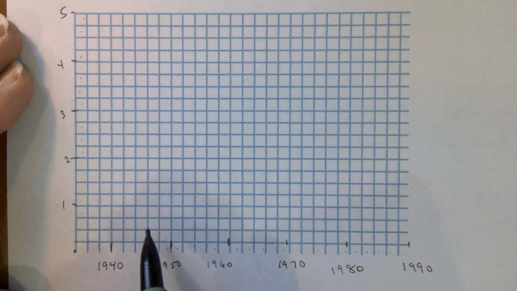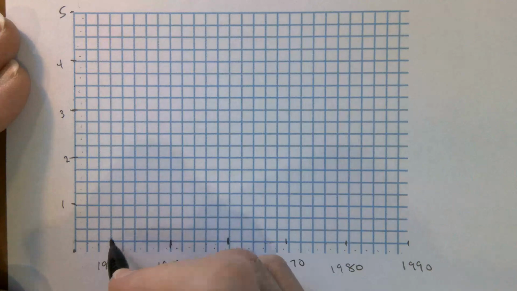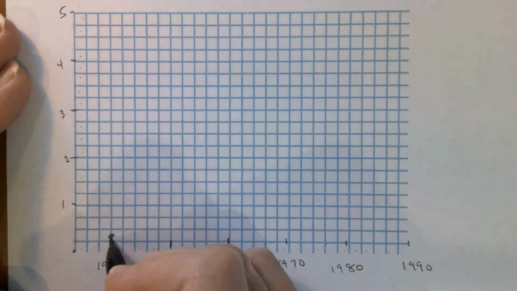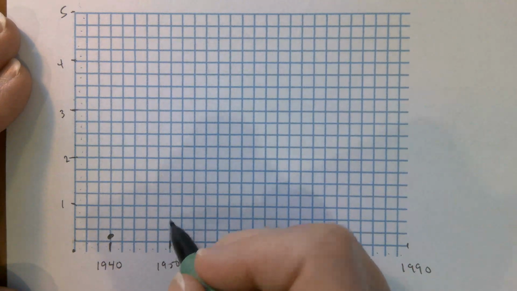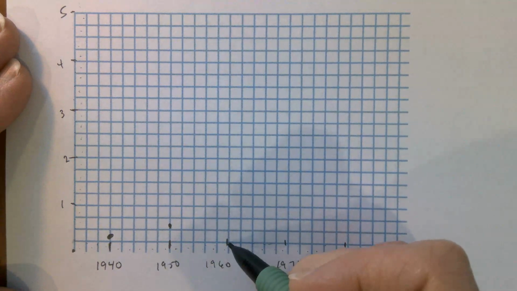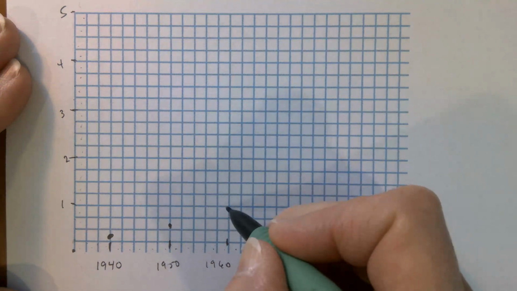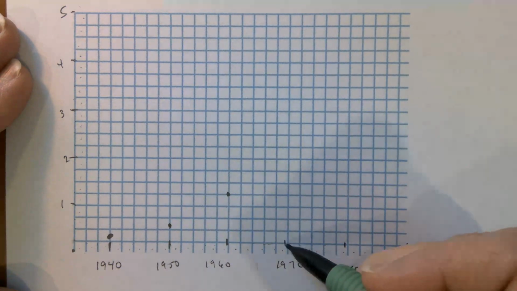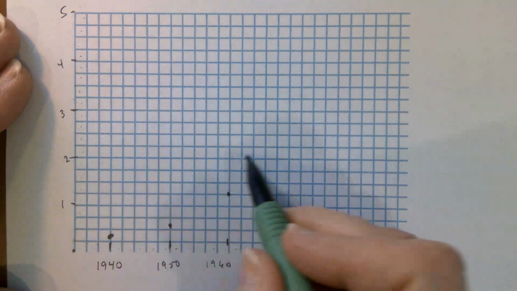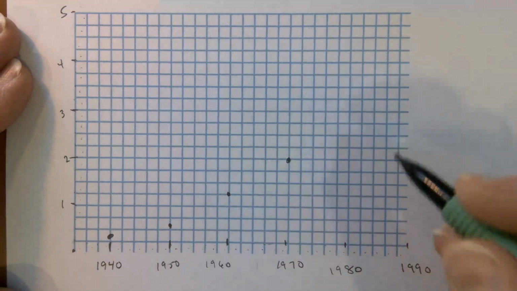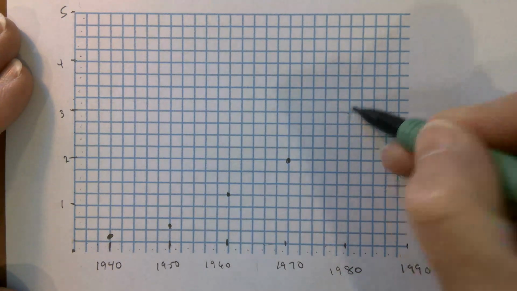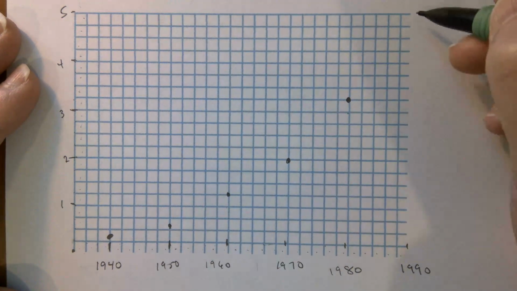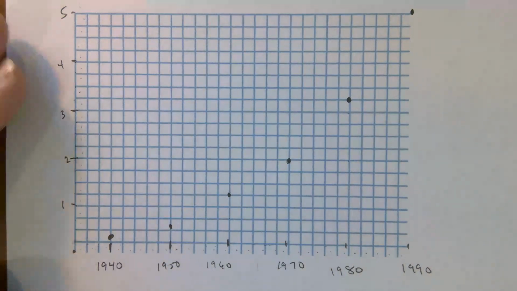All right, so then I'm going to graph them. So 1940, it was 30 cents, which would be probably right around here. And in 1950, it was 60 cents, which is right around there. 1960 was $1.25. So there's $1. No, there's $1. $1.25. 1970 is $2. So here's $2. 1980 was $3.25. So here is 3. Here's $3.25. And then 1990 was $5. There it is.